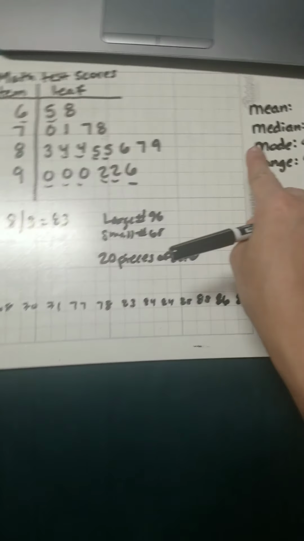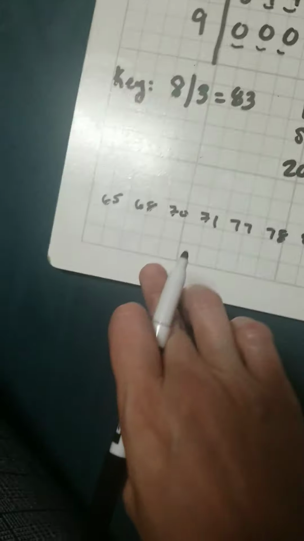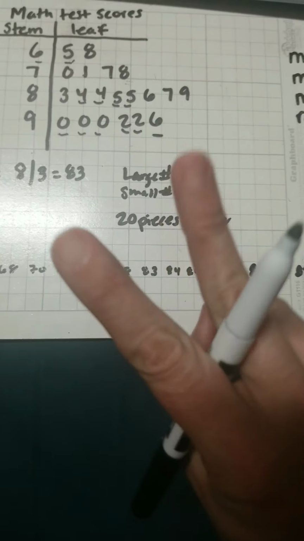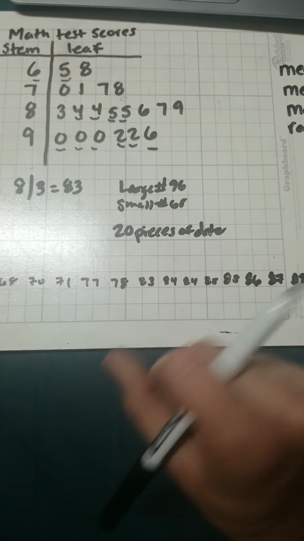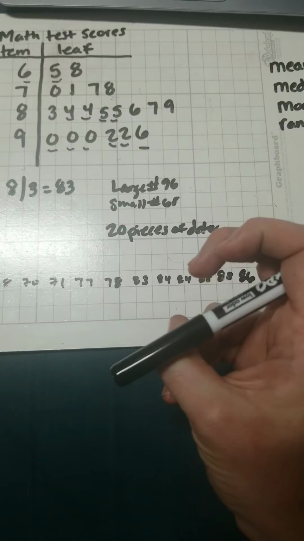So remember, in order to find the number that's in the middle, all I need to do is mark out a low number and a high number, low number, high number, low number, high number, until I end up with the number in the middle. If I have 2 numbers in the middle, I'm going to add those 2 numbers together, and I'm going to divide by 2, and I'm going to get an average median.